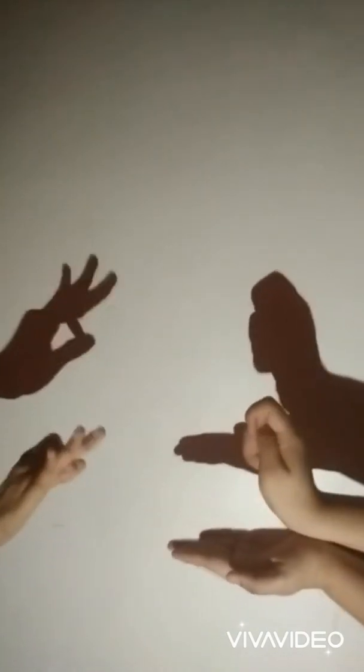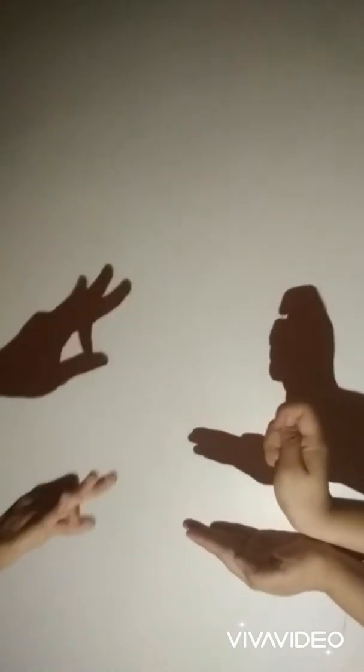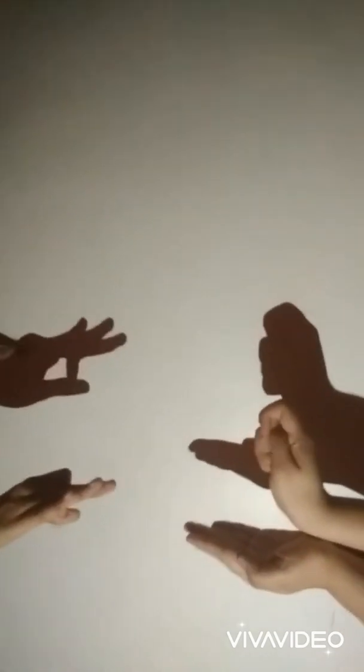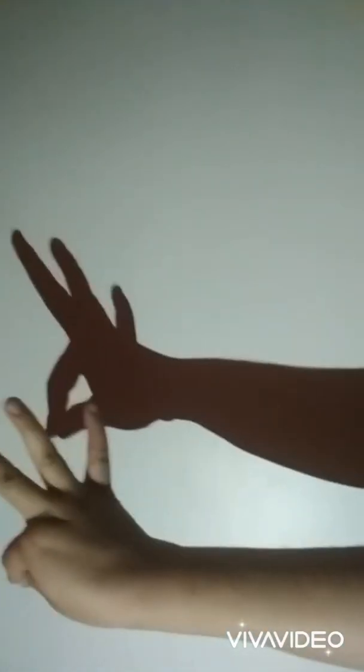Do you know how a shadow is formed? A shadow is formed when light falls on the front of a thing, and at the back side of the thing, the shadow is formed. If we take our hand near the light, the shadow is bigger. And if we take our hand far from the light, the shadow is shorter.